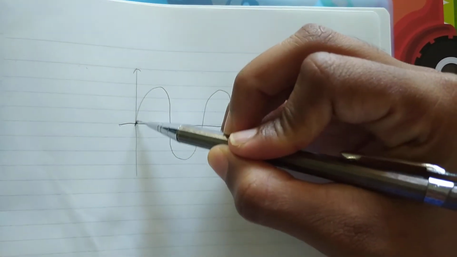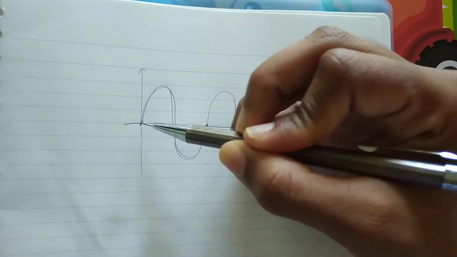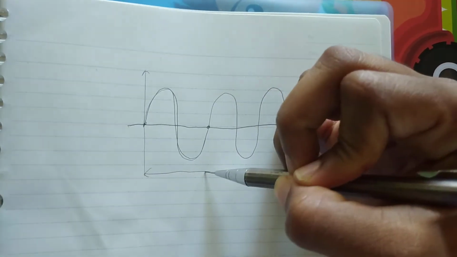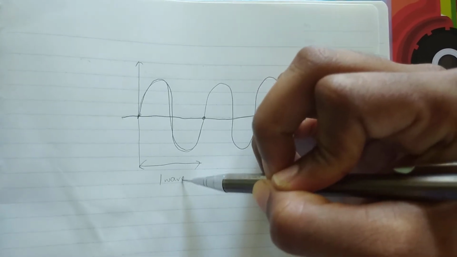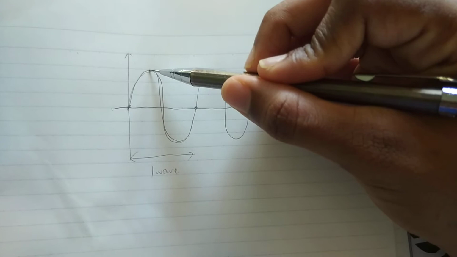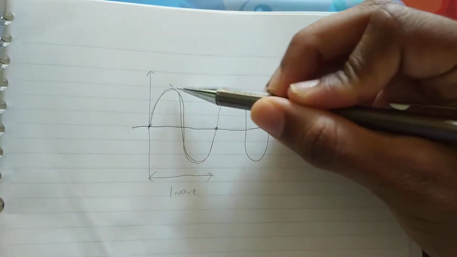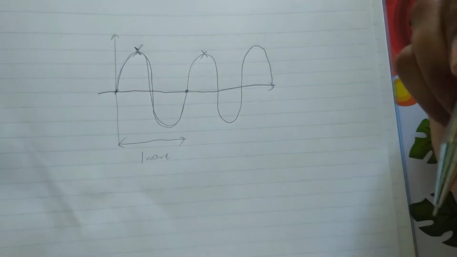One thing you must know is that a full wave is either from here, one whole cycle, to here. This is one wave. Or you can see it as long as anywhere where you start. If you start here, you must go one full cycle and come back up here. This is also one wave.